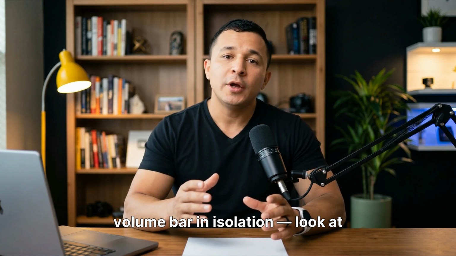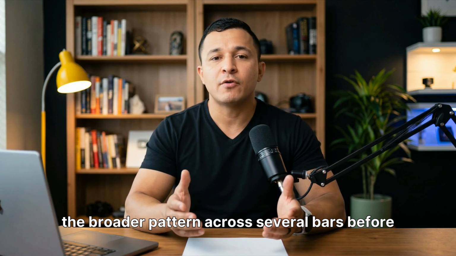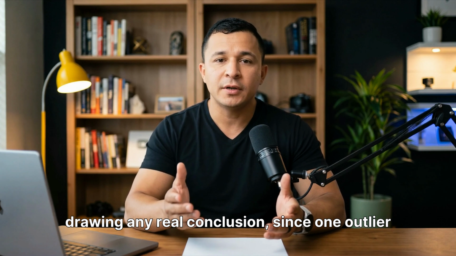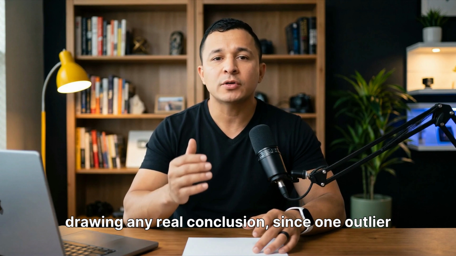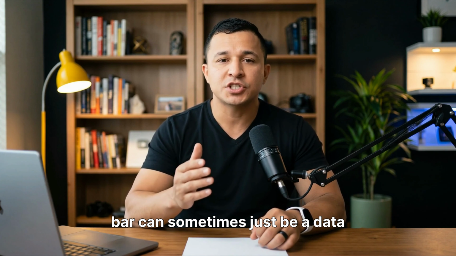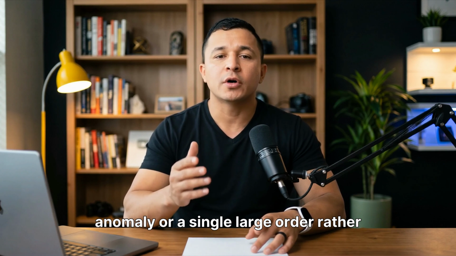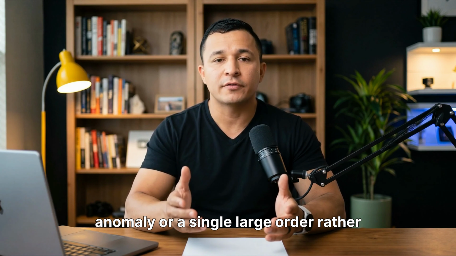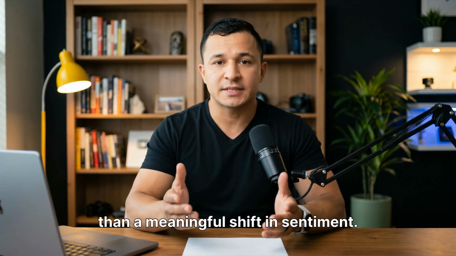and don't overreact to a single tall volume bar in isolation. Look at the broader pattern across several bars before drawing any real conclusion, since one outlier bar can sometimes just be a data anomaly or a single large order rather than a meaningful shift in sentiment.